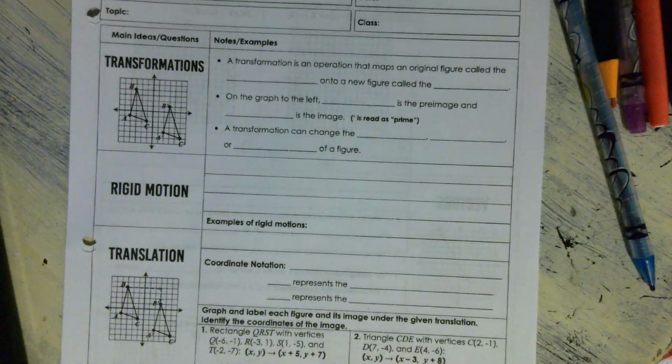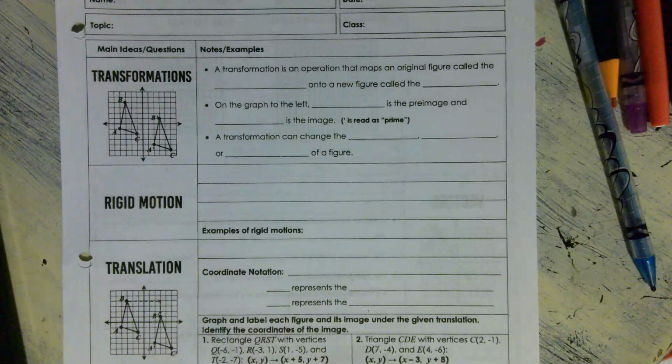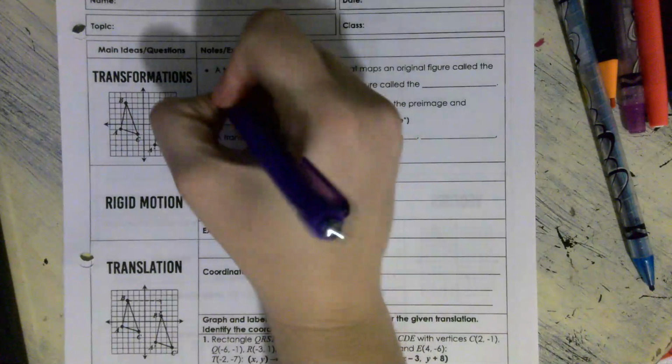In this video, we will be focusing on transformations. And our first unit on transformations, we'll be looking at translations. So let's get all of that vocabulary cleared up here. Okay, so a transformation is an operation that maps an original figure called the pre-image.